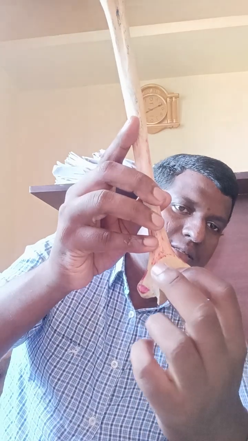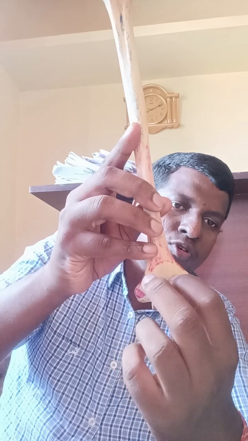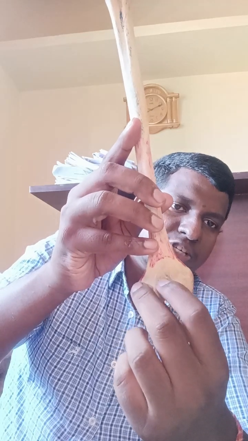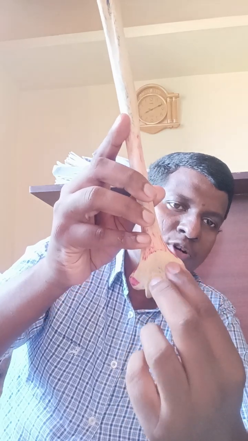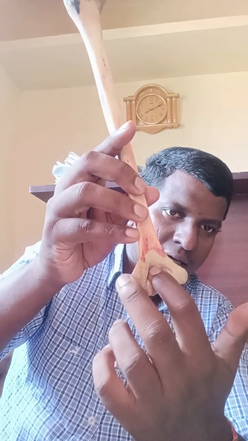And above this, anteriorly you will get two depressions. The depression above the trochlea is known as the coronoid fossa. The depression above the capitulum is known as the radial fossa. The posterior aspect has only one depression, which is known as the olecranon fossa.